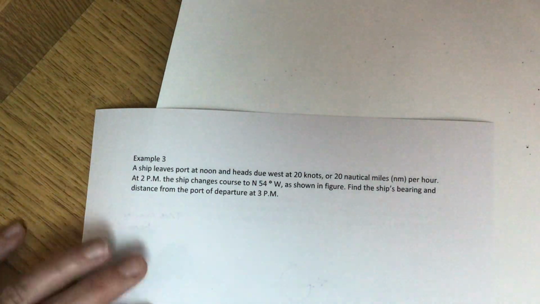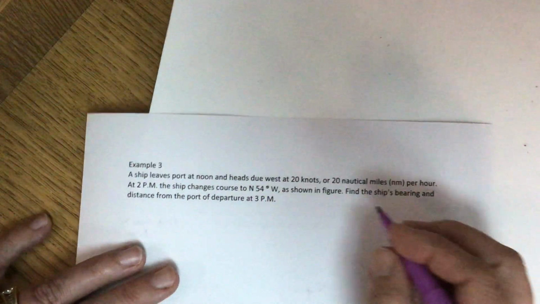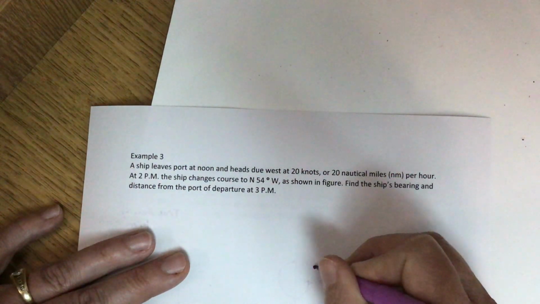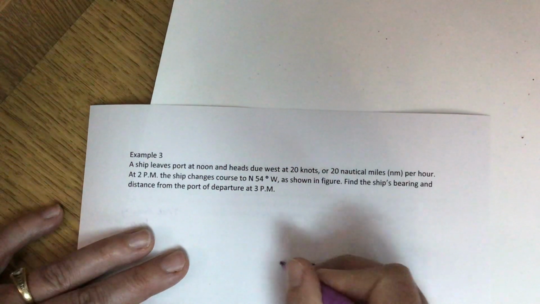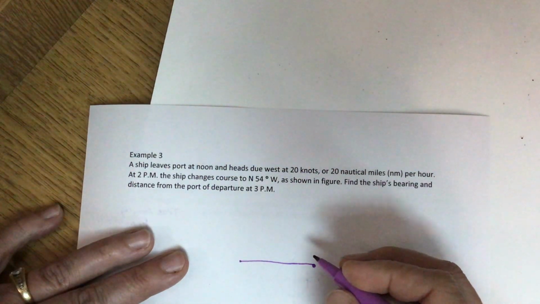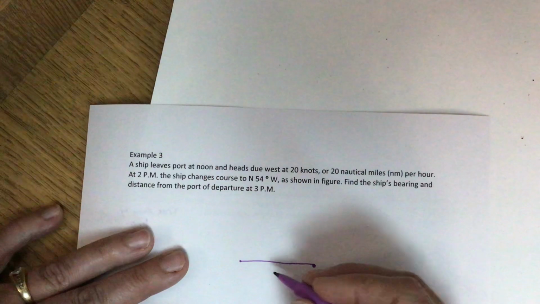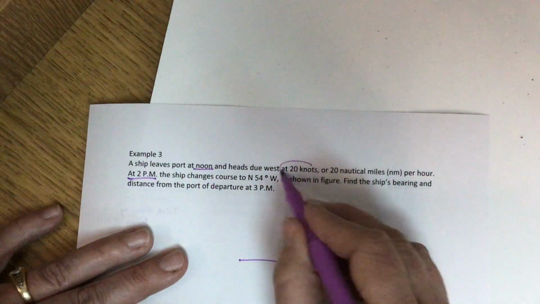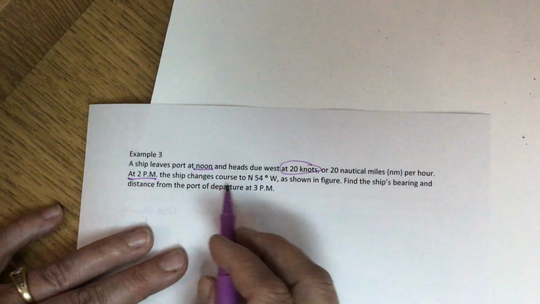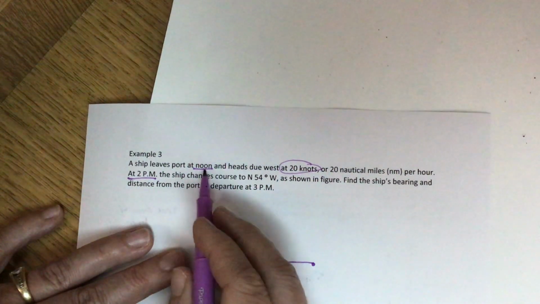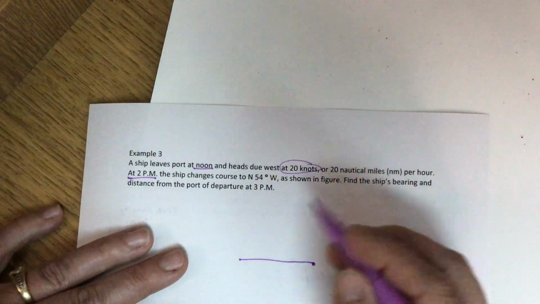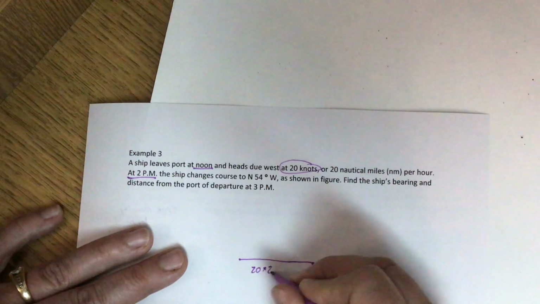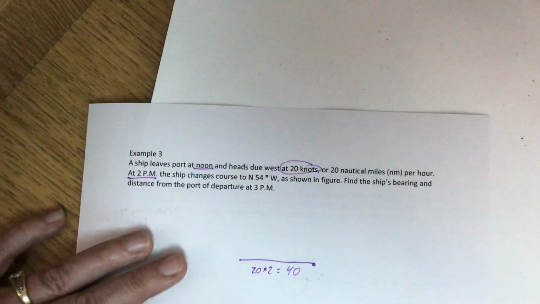A ship leaves port at noon and heads due west at 20 knots. So if I think of my starting point, it's going to go due west, so it's going to go straight west at 20 knots, or 20 nautical miles per hour. So that's noon and 20 knots. At 2 p.m., the ship changes course. So how long? 2 hours at 20 knots. So that's 20 times 2, or 40 along that direction.